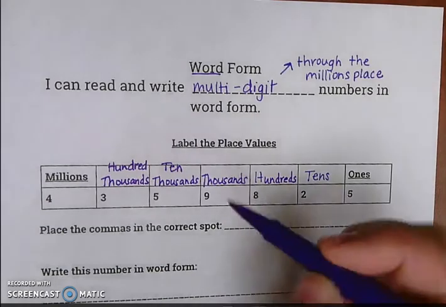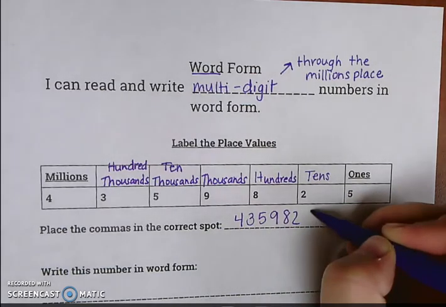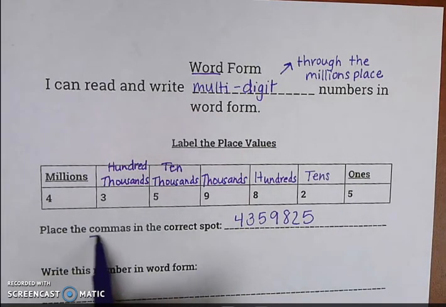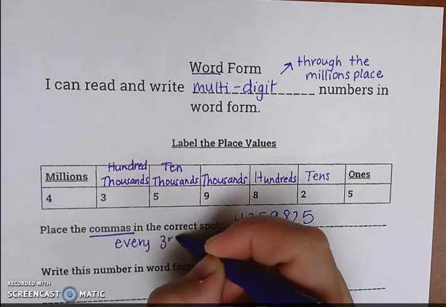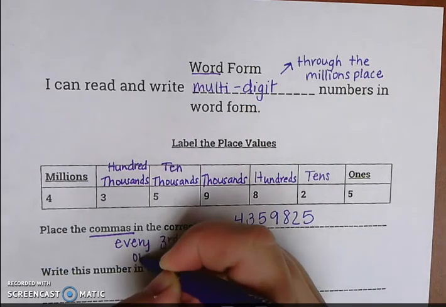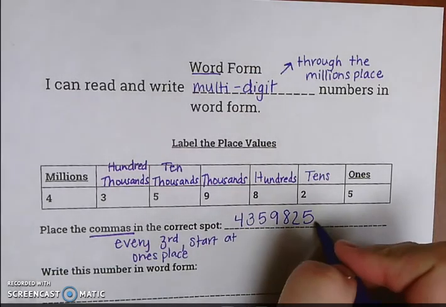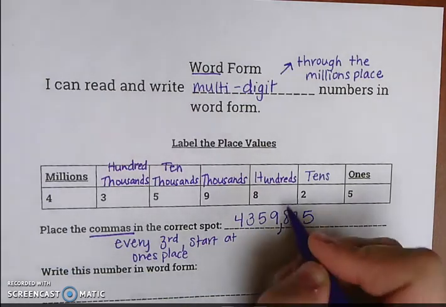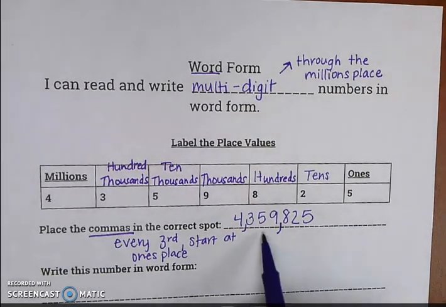So the next thing is we've got this large number, 4359825. And we've got to place the commas in the correct spot. The commas are every third number, and you start at the ones place. You always start at that ones place to place your comma. So here's our ones place. We're going to start here. We're going to count over 1, 2, 3, comma. Count over again. 1, 2, 3, comma. So here would be our number.